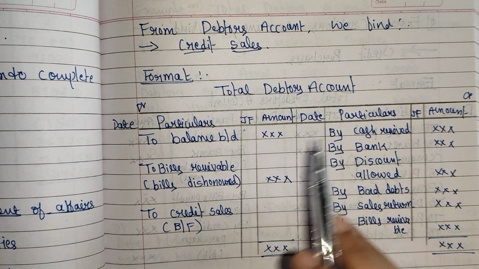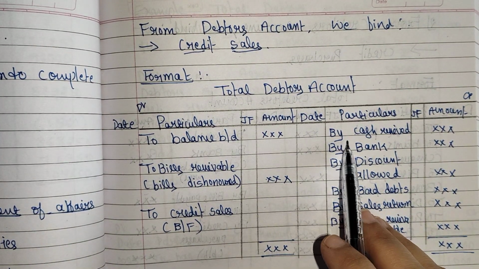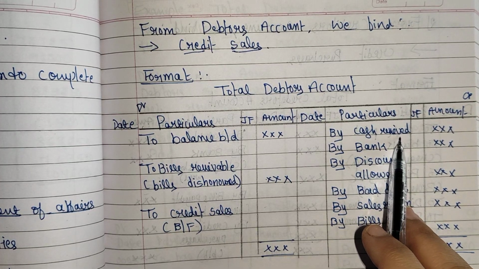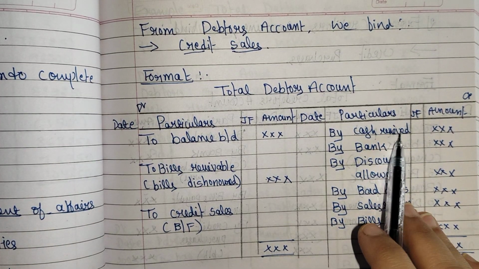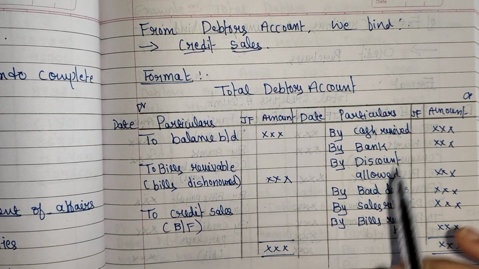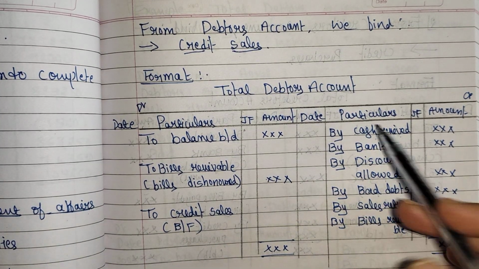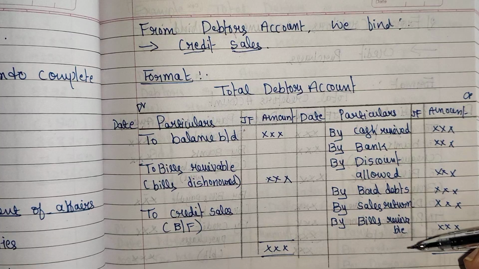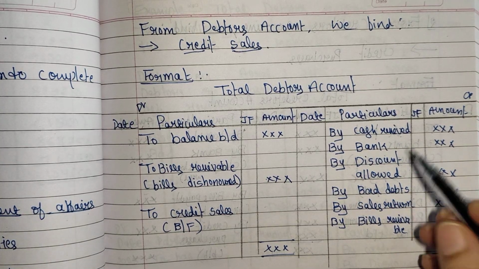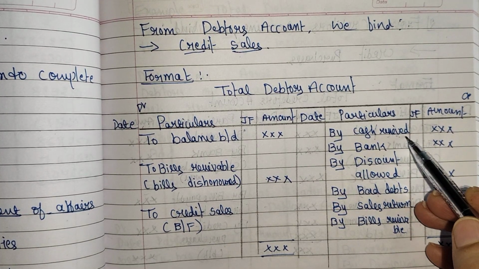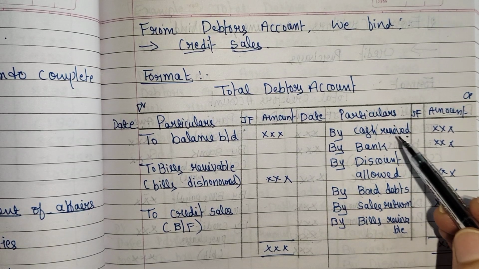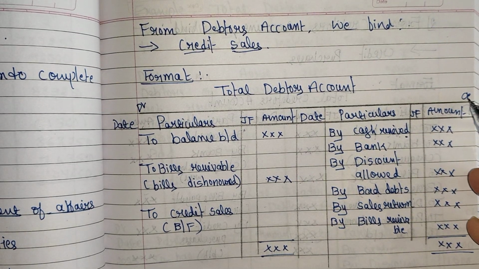Clear? And go to the credit side, write down by cash received, means cash received from the debtors. When customers pay the cash, debtors reduce. Clear? When customers pay the cash, the total amount of cash received we need to write down on the credit side.